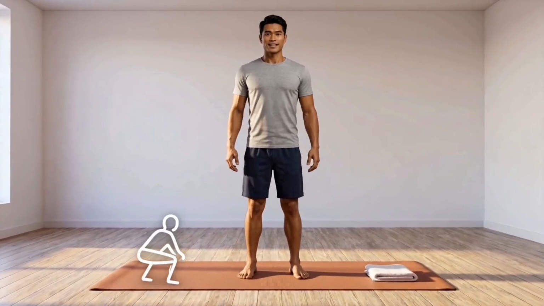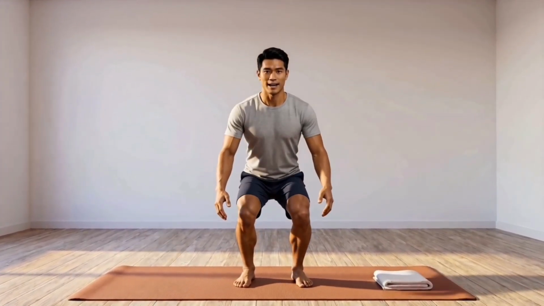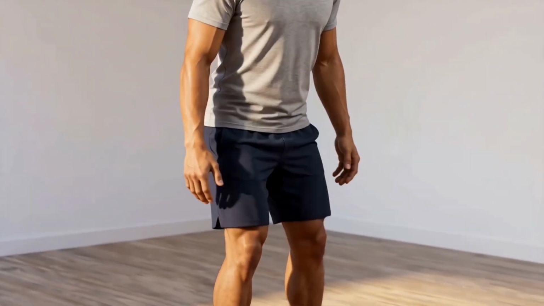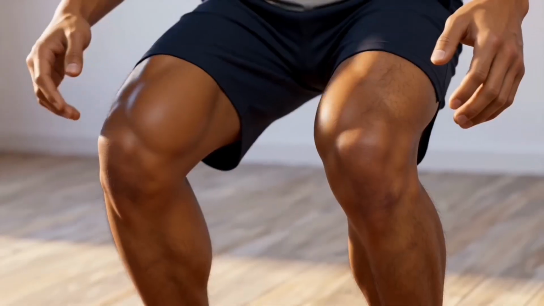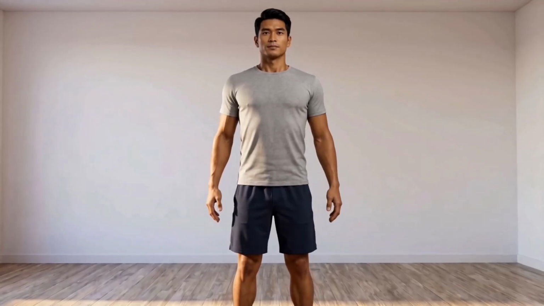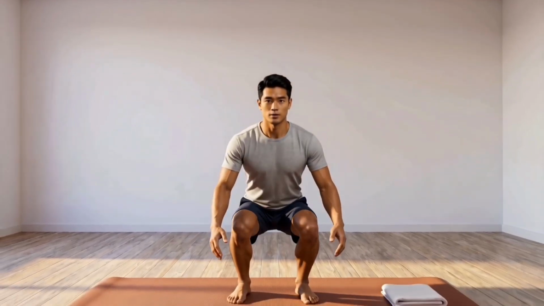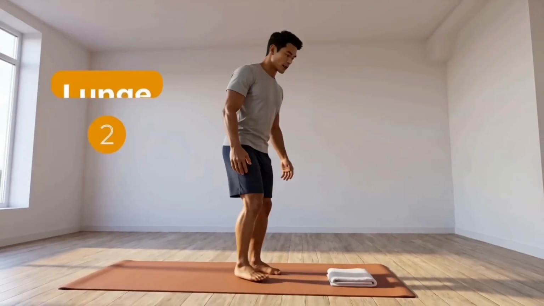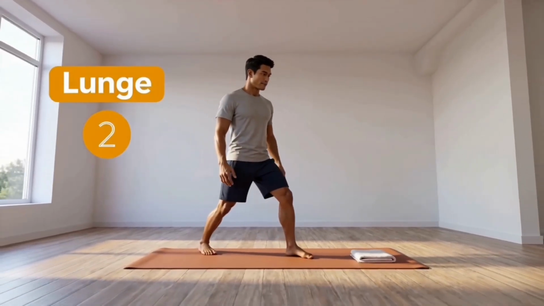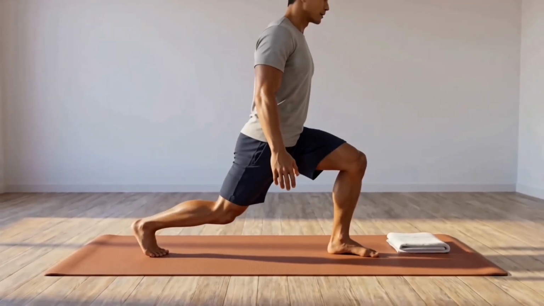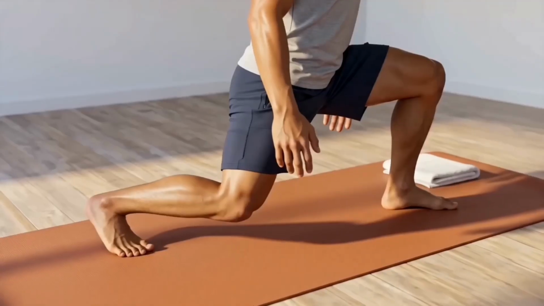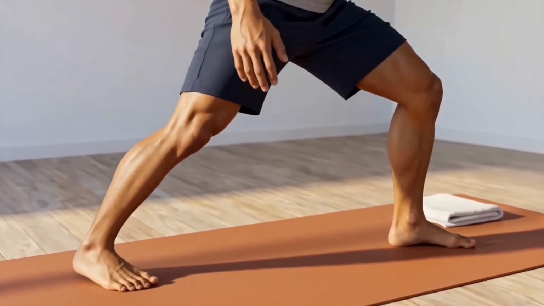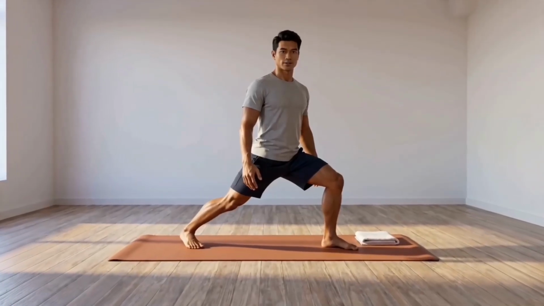Squat. Feet steady, chest open, hips back, like you are sitting to a chair. Inhale down, exhale as you stand. Common mistake, knees cave in. Press them gently toward your toes. Lunge. Make a long enough step so your front knee stays over the foot. Inhale as you lower, exhale to come back. Common mistake, standing on a tight rope. Give yourself train tracks.